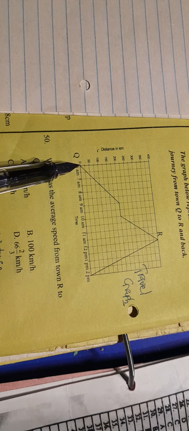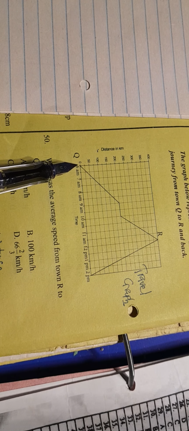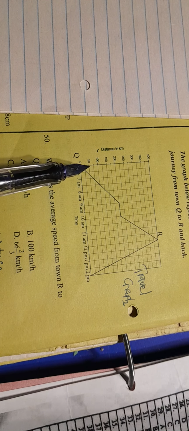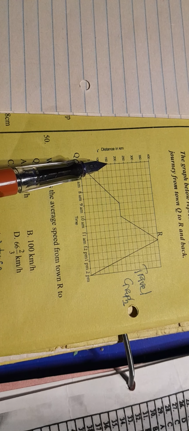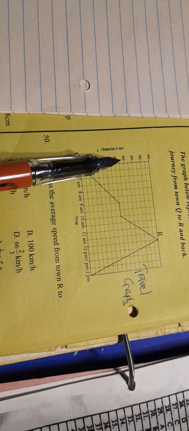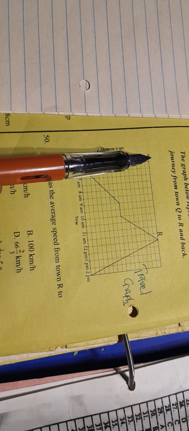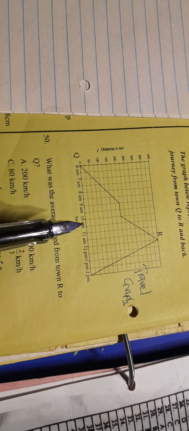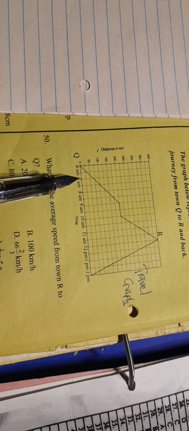So the vertical scale here is from 0 to 50. Let me assume that is a measurement of 1 centimeter. So we can say the vertical scale is 1 centimeter represents 50 kilometers. So you see now 50 kilometers is going up from 0 to 50, 50 to 100, 100 to 150, 150 to 200, 200 to 250, 250 to 300, 300 to 350, and up to 400. Now the horizontal scale is actually 1 centimeter represents 1 hour.